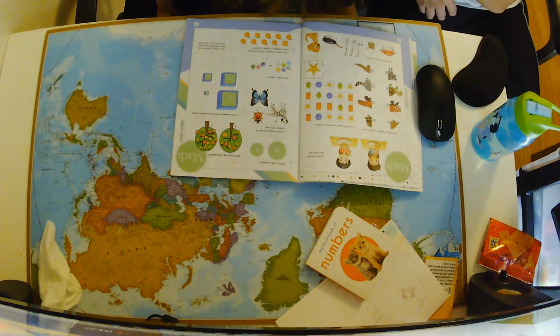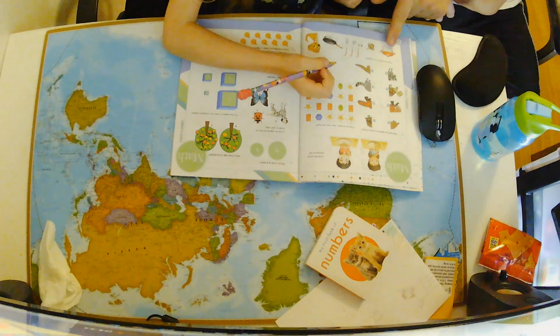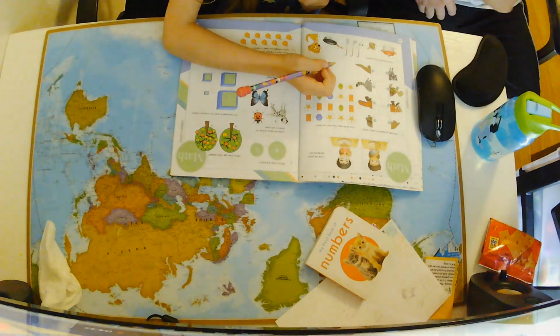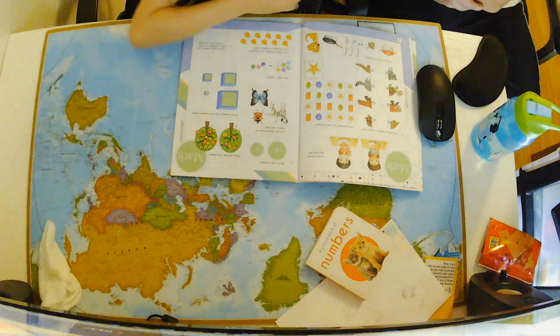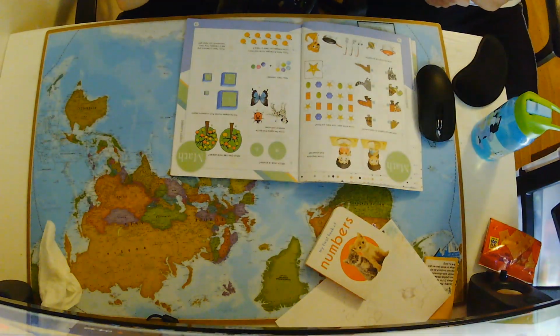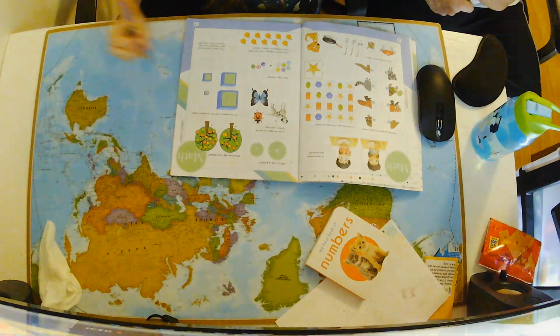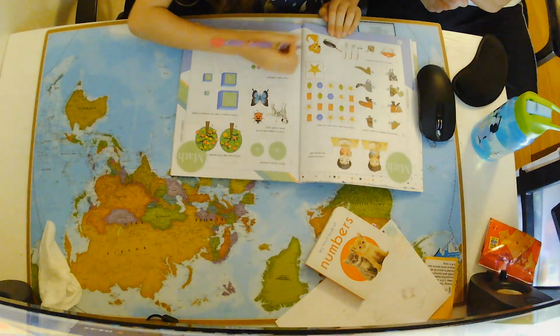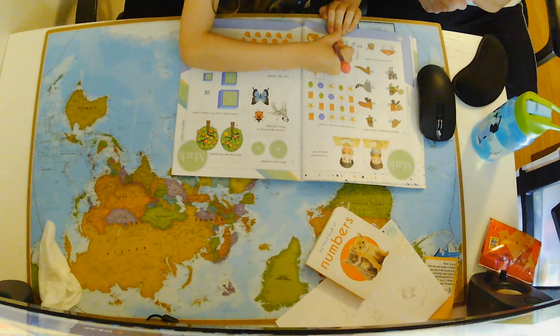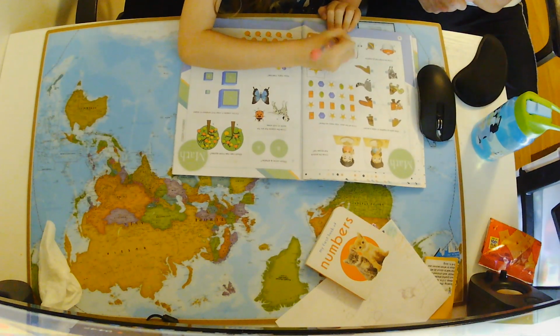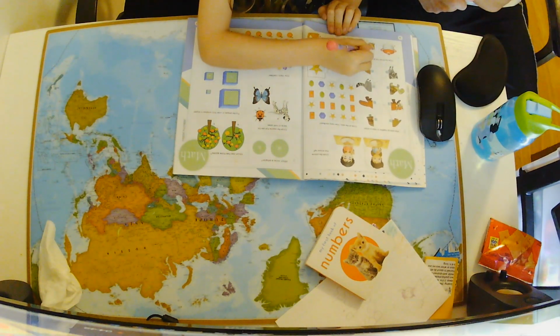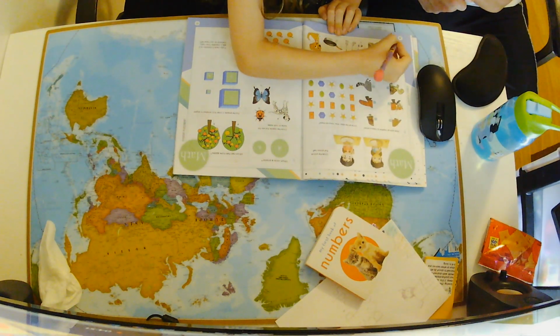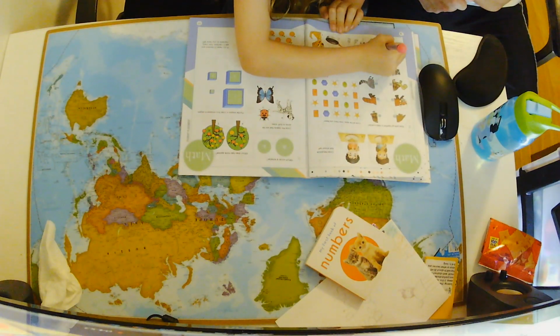Circle the things that go together. There are objects in this picture, and some of the objects go together, and some of the objects do not. So which objects match the theme? Let's see. This is green and red. And this is green and red too. And this is green and red too. Very same.